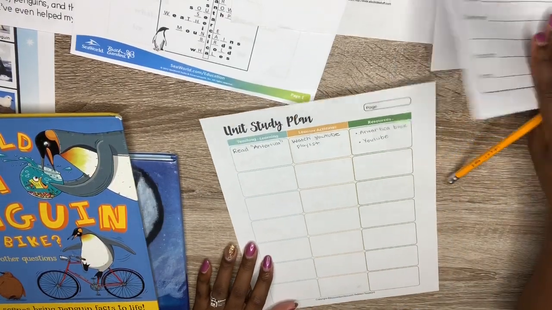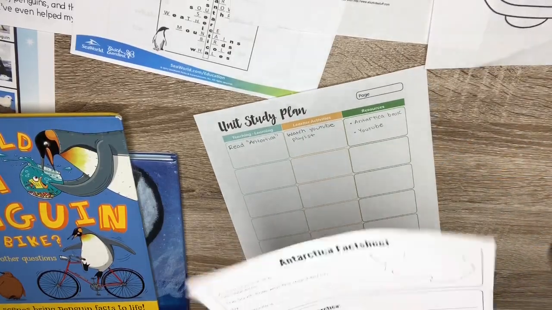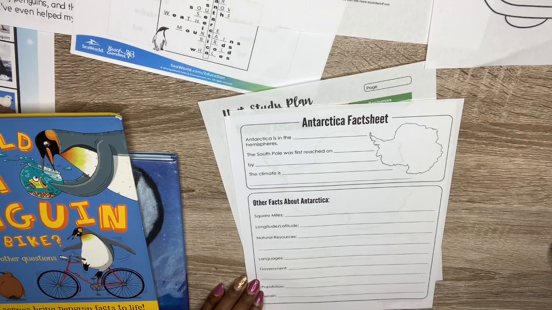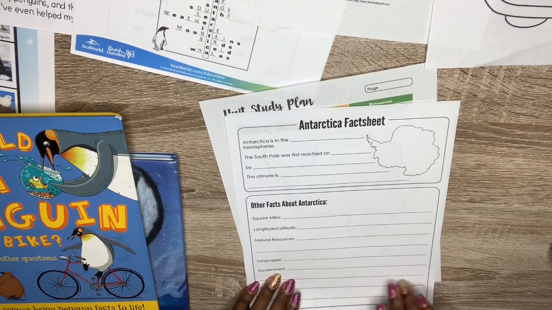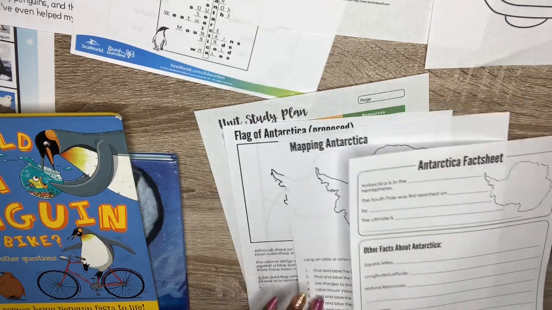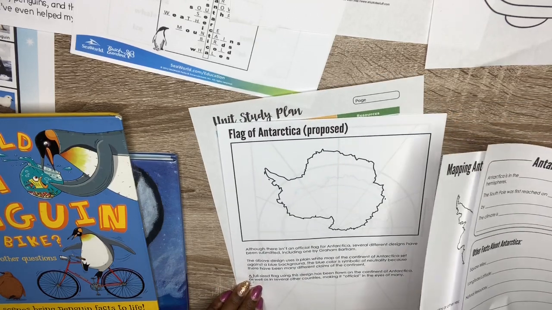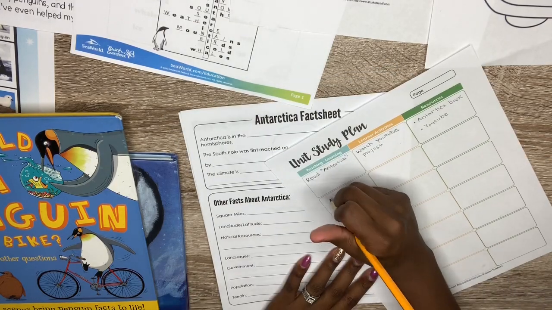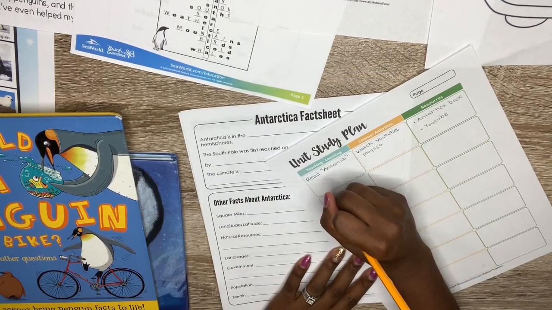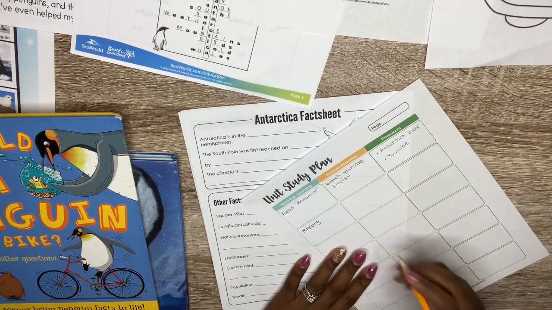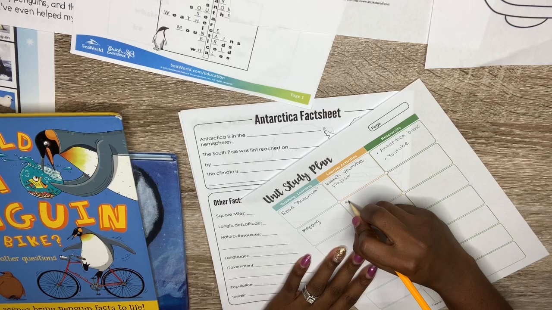Okay, on the next day, I would like to use this Antarctica fact sheet. This was also free from homeschoolcreations.net. And we are also going to map Antarctica and look at the proposed flag of Antarctica. For teaching, we're gonna do some mapping. For learner activities, Antarctica fact sheet.